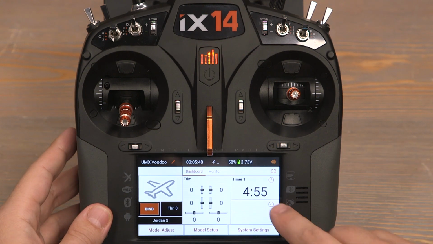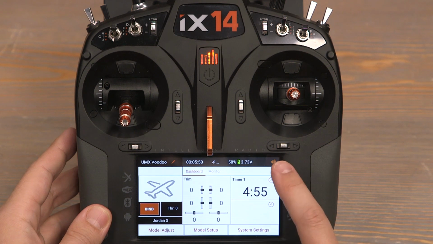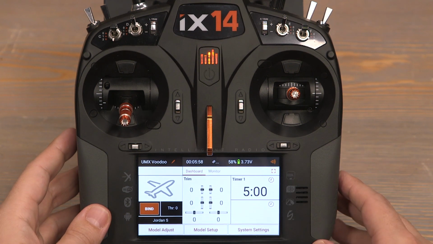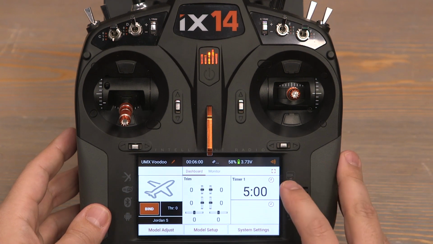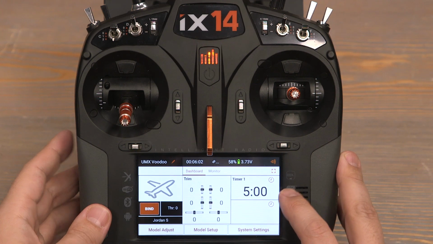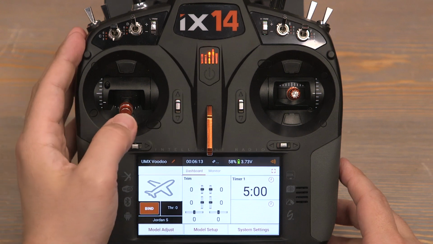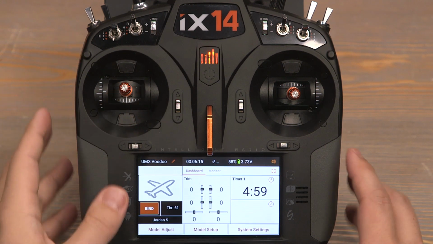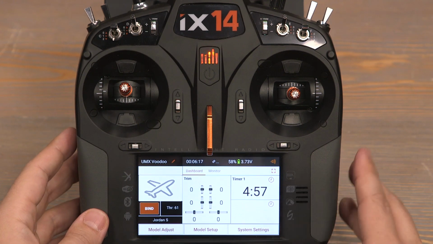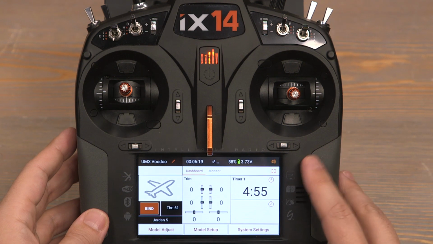Here's our timer. If we push and hold, it'll reset. And we can see on a new model, the timer is already set to 5 minutes. Exactly what our manual calls for. When you raise the throttle stick to fly, the timer begins. After 5 minutes, an audible tone will be emitted, letting you know it's time to land.